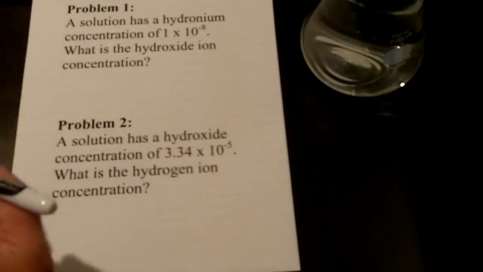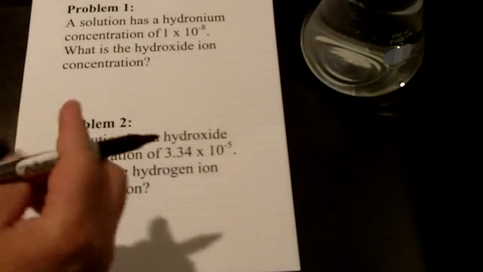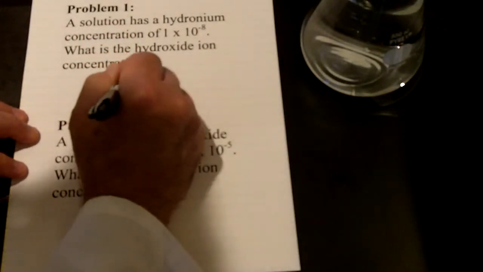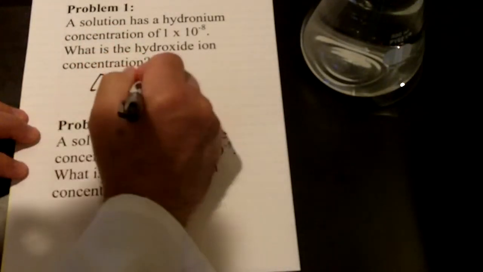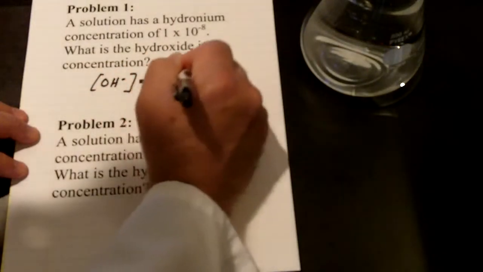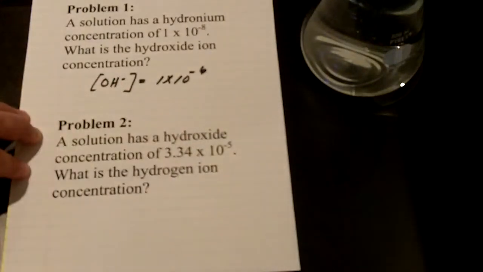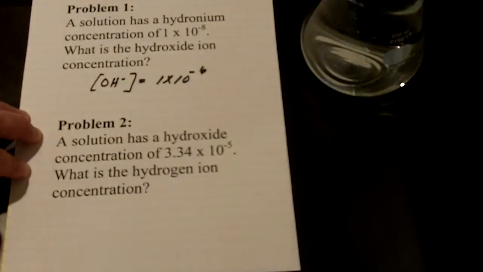So without using a calculator and without doing any calculation on paper, I can figure out that the hydroxide ion concentration, by the way, we use brackets for concentration, is equal to 1 times 10 to the negative 6, and I'm done. Okay, it's that simple, it's that easy. All right, let's go on to the next problem.